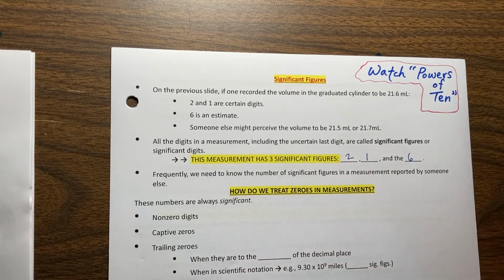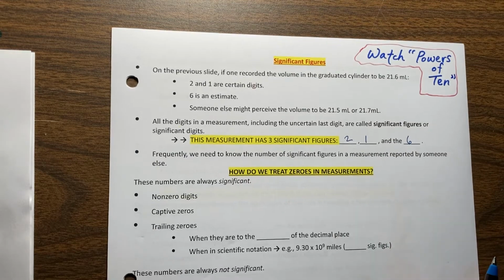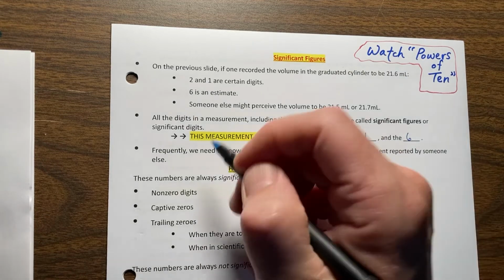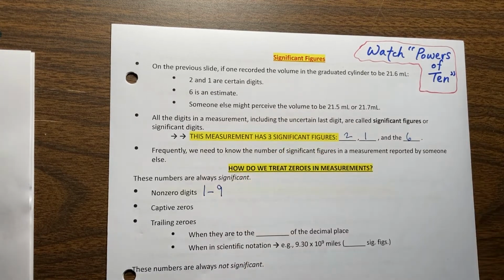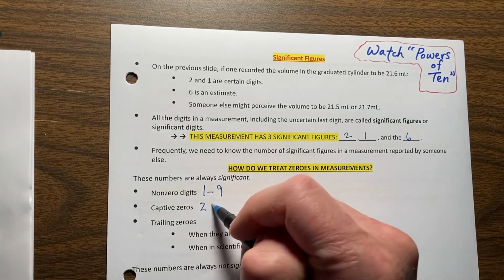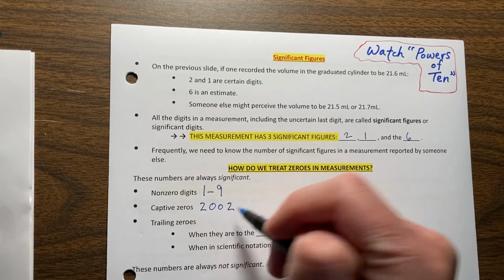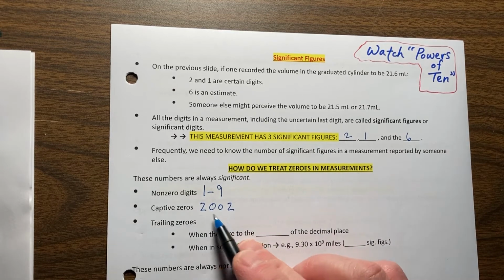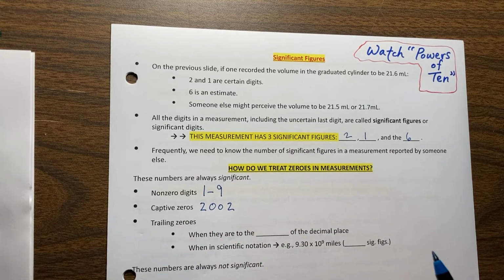Frequently, we need to know the number of significant figures in a measurement reported by somebody else. So we have to know how to treat zeros in a measurement. Sometimes zeros are significant and sometimes they aren't, but any number from 1 to 9, the non-zero digits, are always significant. When a zero is trapped, or what we say captive, between two other digits, like the year 2002, that number would have 4 significant digits because the zeros are trapped, so they actually are significant.